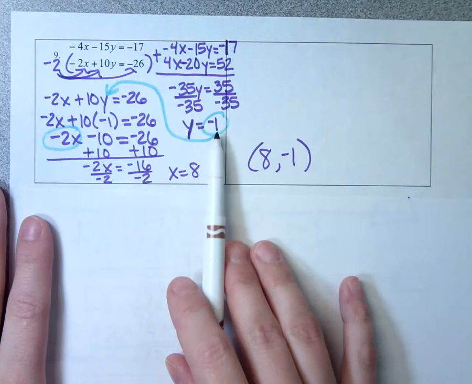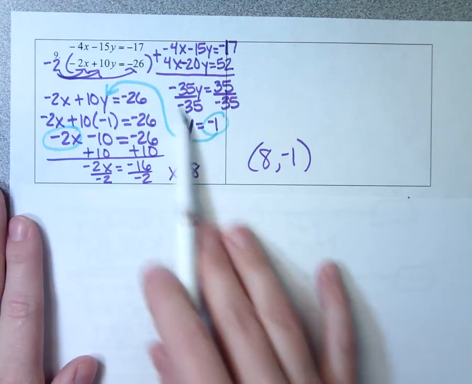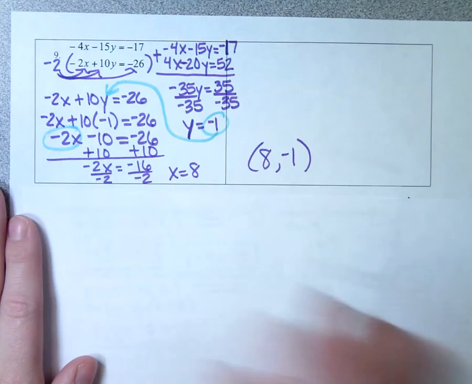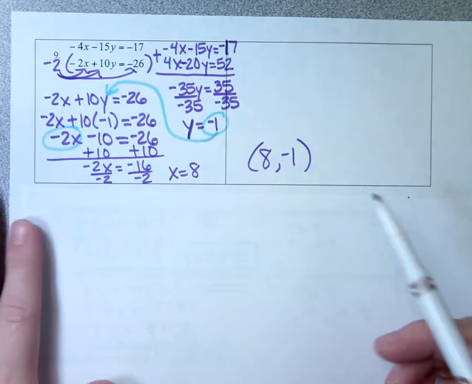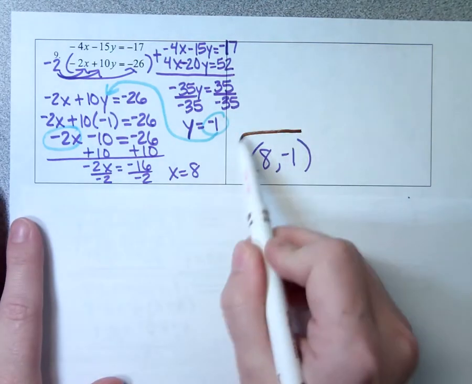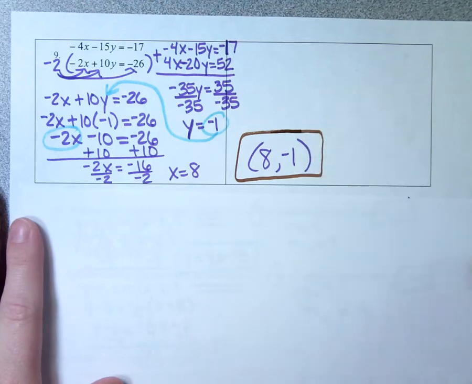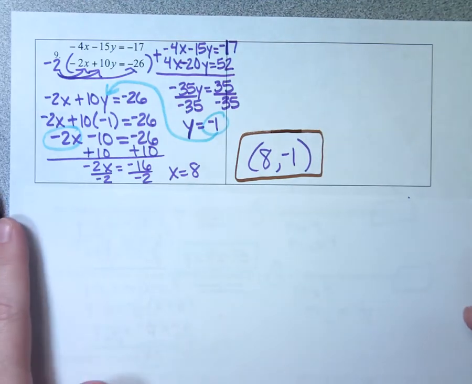And once I get that y answer, I just pick an equation to use, it doesn't matter which one, and I plug the -1 back into y. And when I do that and work it all out, I get x to be 8. So my final answer is 8, -1.